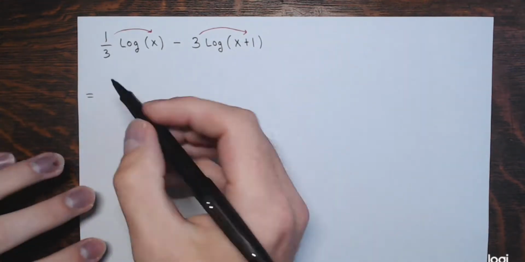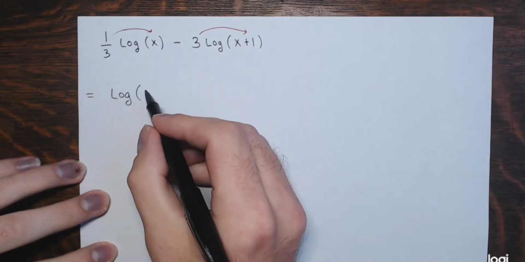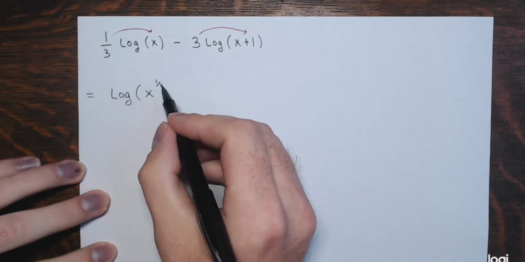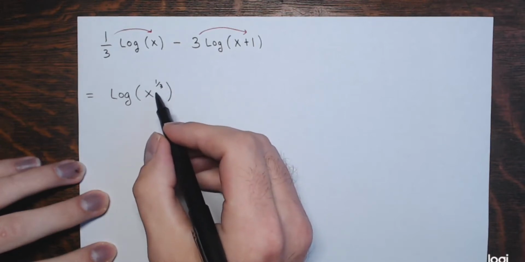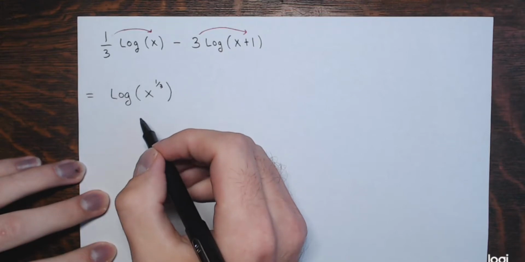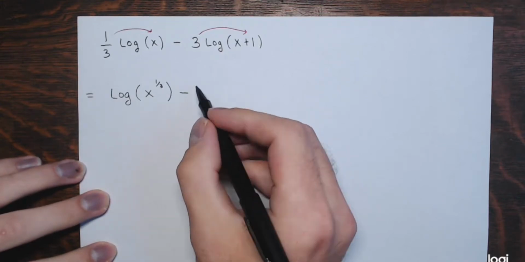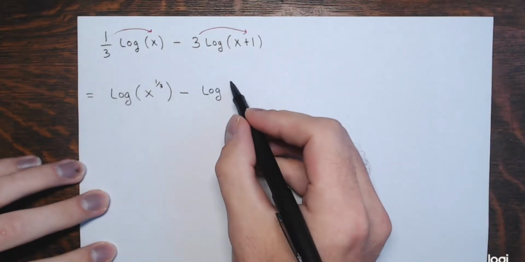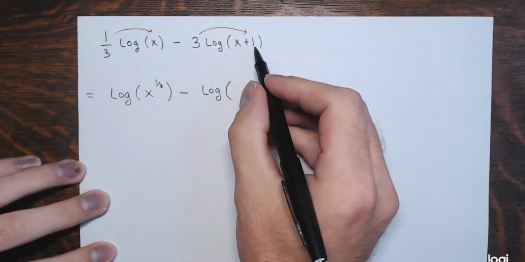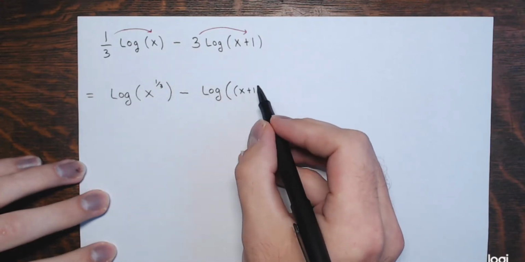I put those in as powers, so this is the log of x to the 1/3 power. And if you'd like, you could write this as the cube root of x. It's the same thing, x to the 1/3 power. Minus, and then put the 3 inside here, we have the log of, and then remember, it's the entire expression to that single power, so the quantity x plus 1 cubed.